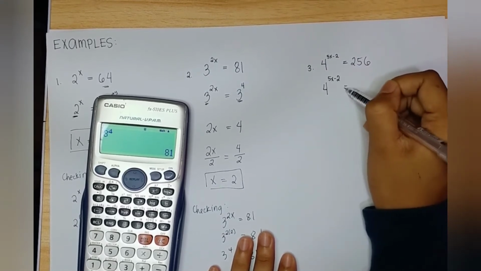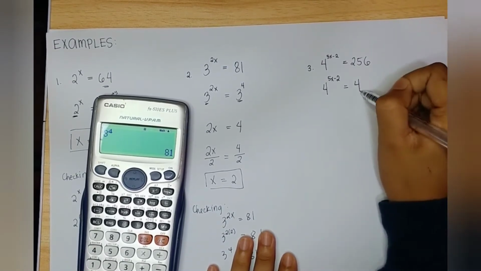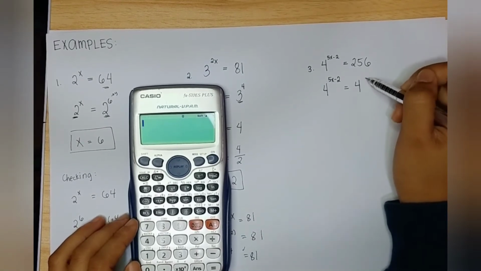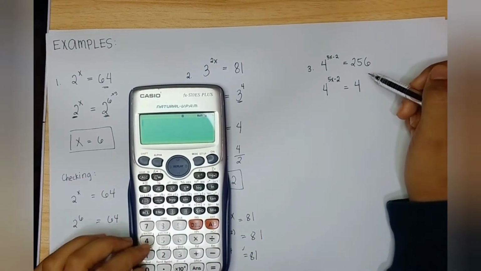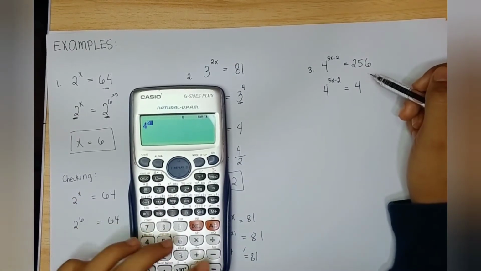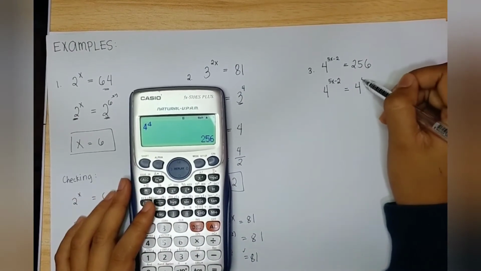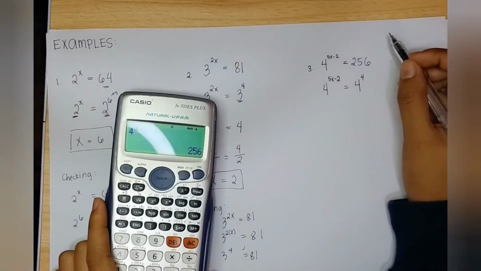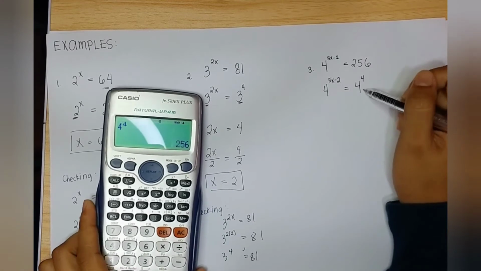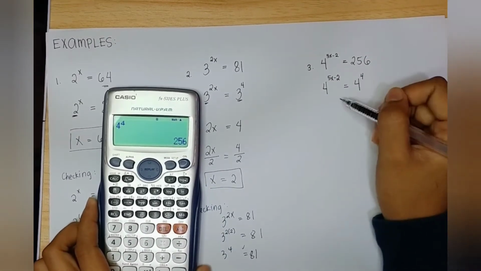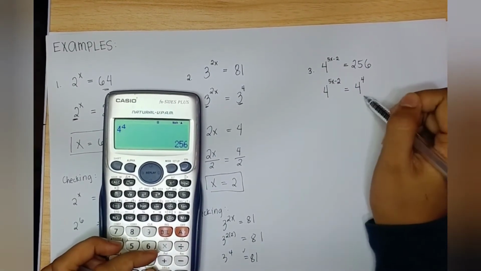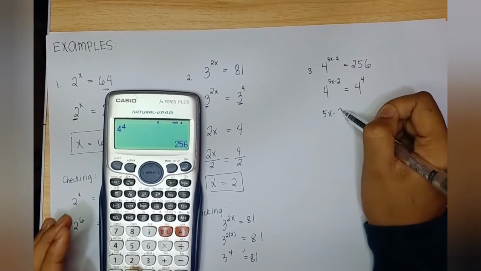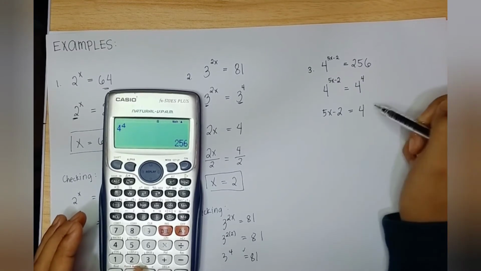That is equal to, dapat 4 din yung base. So, ano yung magiging value natin na exponent natin dito sa kabilang side? So, we have 4 raised to the power of 4. So, base sa calculator natin, that is 256. So, dapat 4 yung exponent natin ng 4 para magiging 256 siya. So, since the same na sila ng base, pwede natin ibaba yung exponent. So, we have 5x minus 2 is equal to 4.